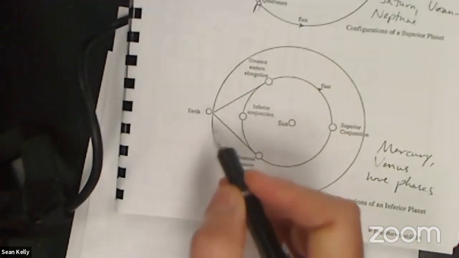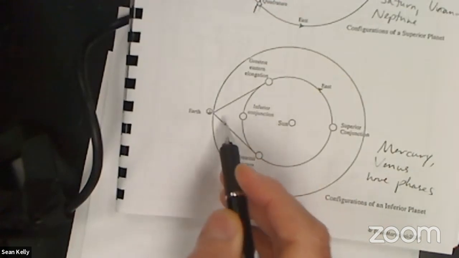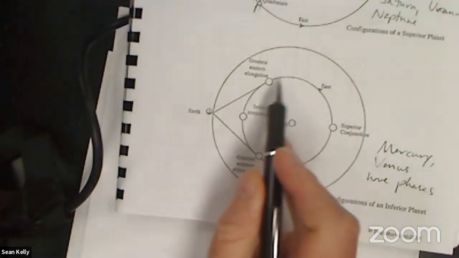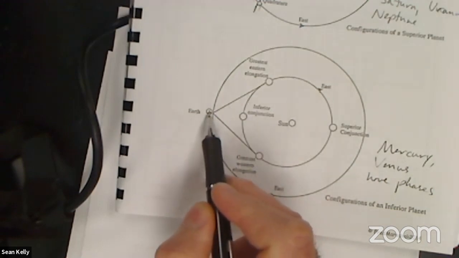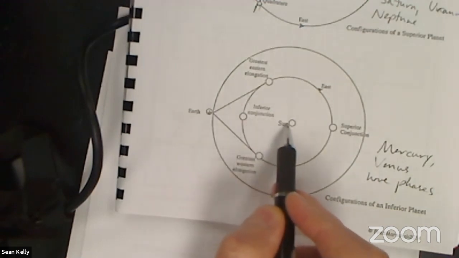Okay, so here we are on Earth, and we're looking at this inferior planet. And so we want to say, what is it called when it lines up with the sun? What is it called?